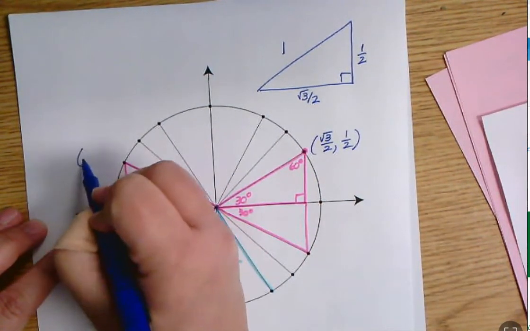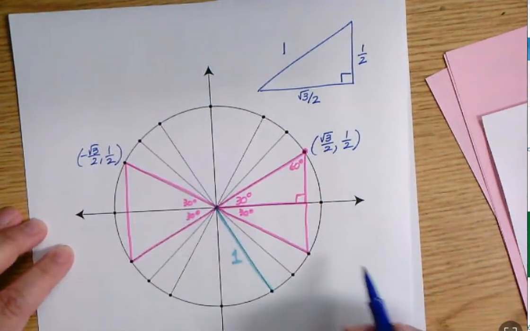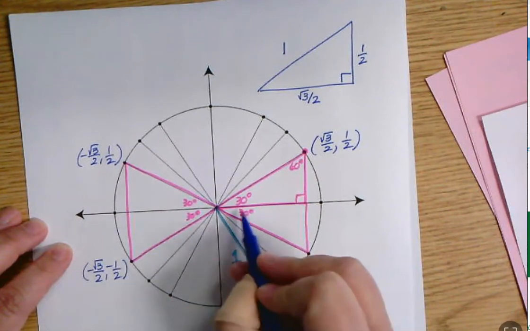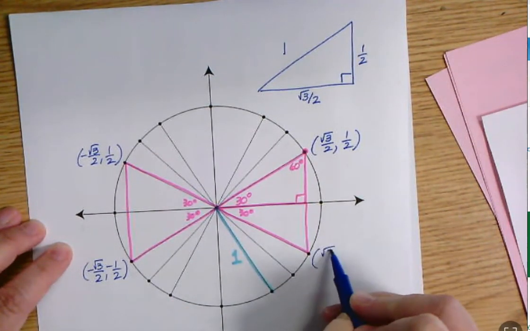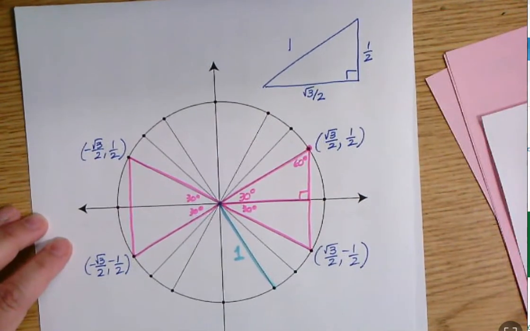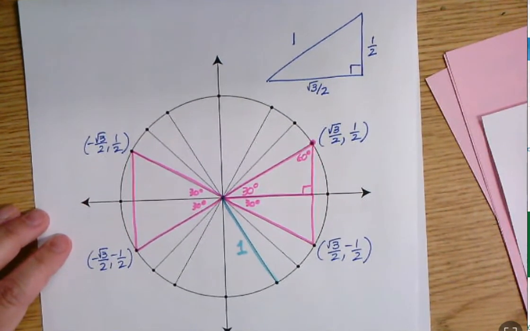Over here, it's negative, then positive. Here, it's negative, negative. And over here, it's positive, negative. So those are all my 30-degree reference angles. Okay, so that partly completes my unit circle.